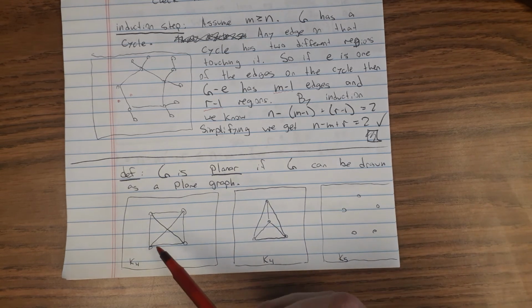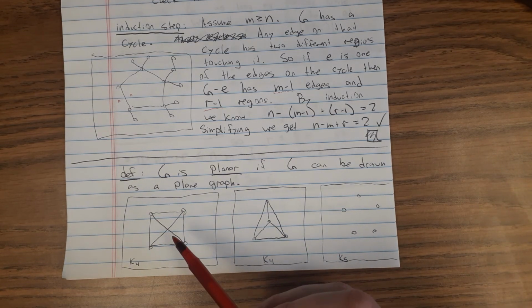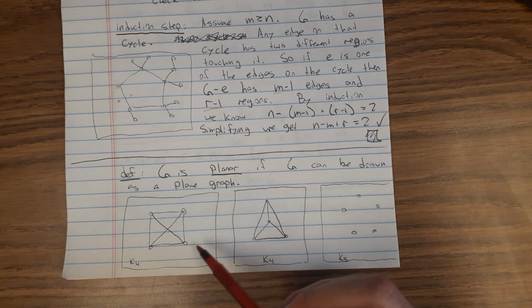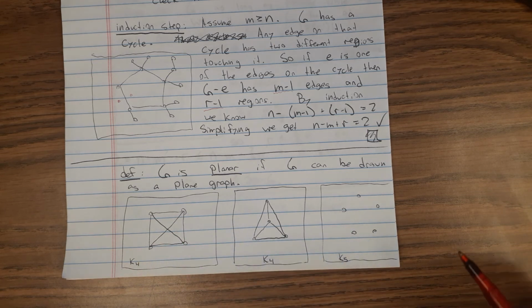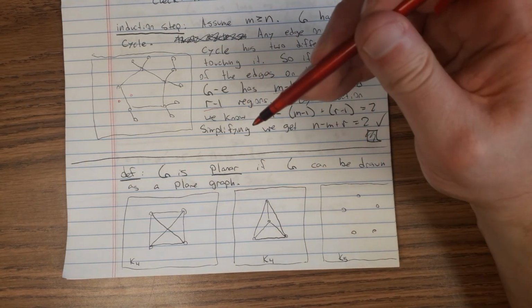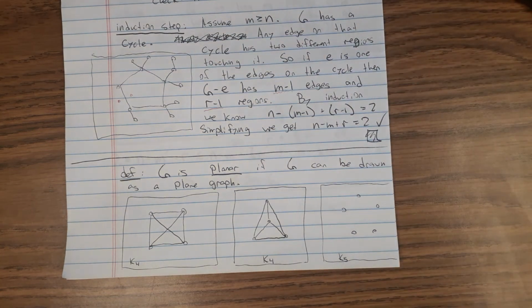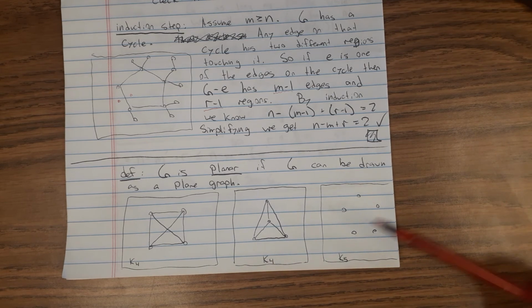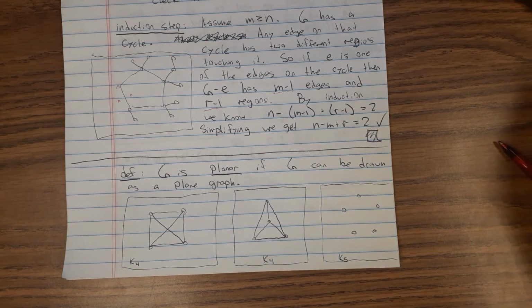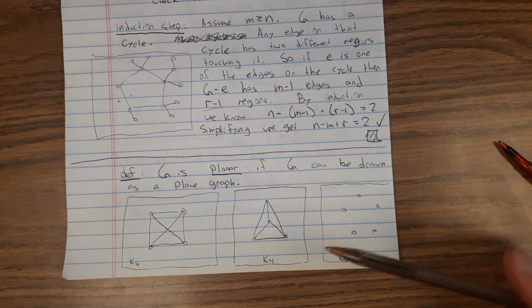It can also be drawn breaking the rules, with edges crossing. But just because you can draw it in a bad way doesn't make it non-planar. The fact that it has a good drawing, and when I say good, of course, I mean without crossing edges, that's what makes it a planar graph.